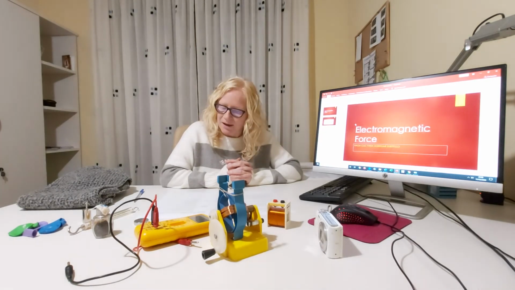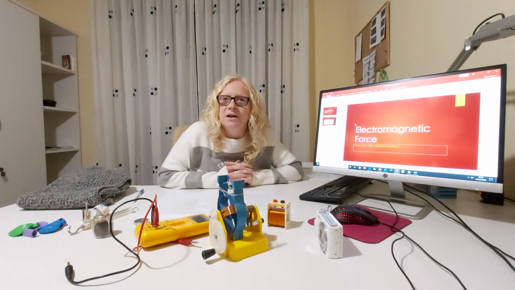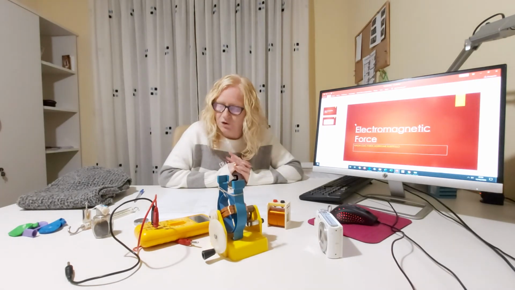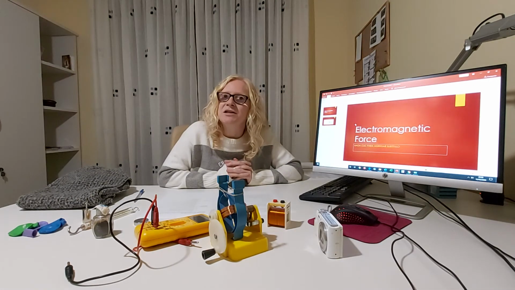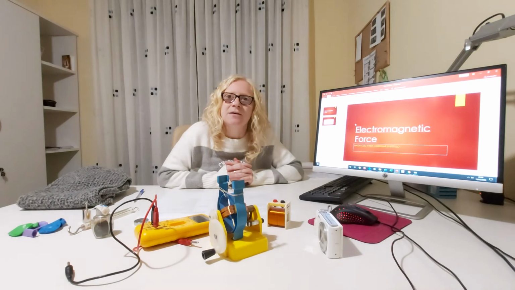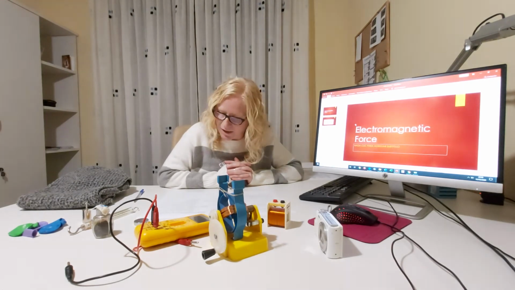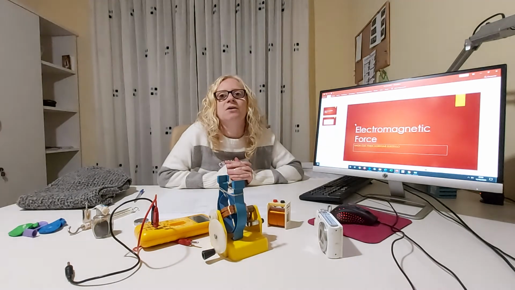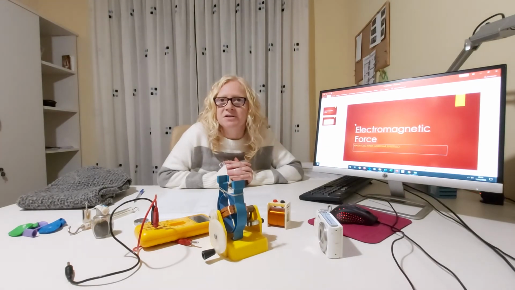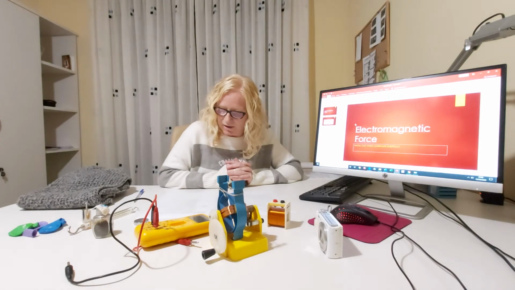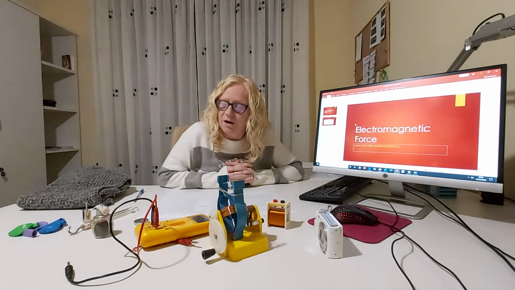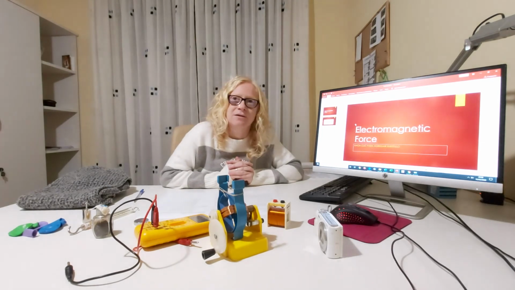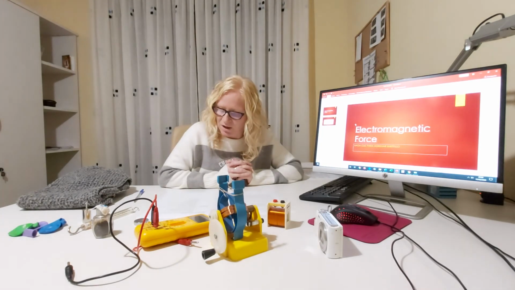3, explain the characteristics of the electrical force. 4, plan experiences to test the relationships between electric current flow and magnetism. 5, reproduce the Ørsted and Faraday experiences in the lab. 6, produce a report using an ICT tool.